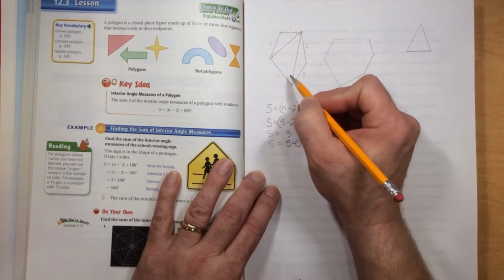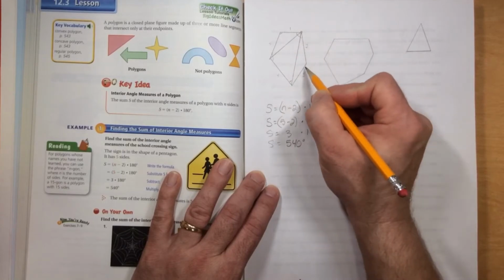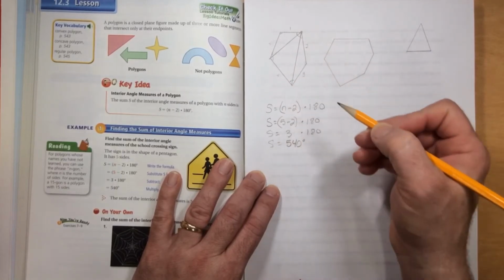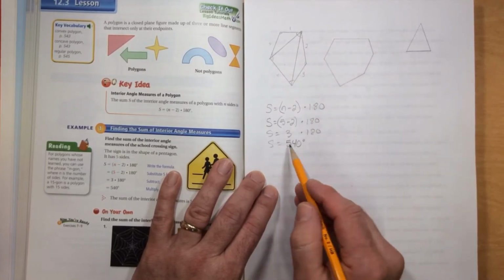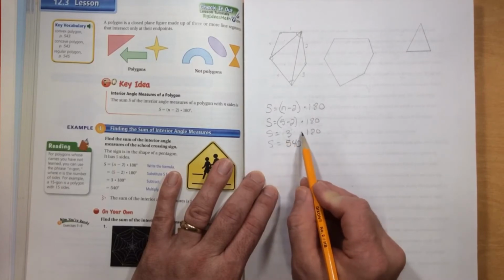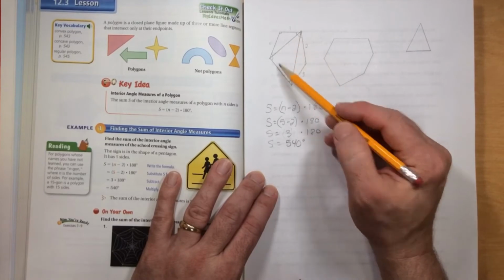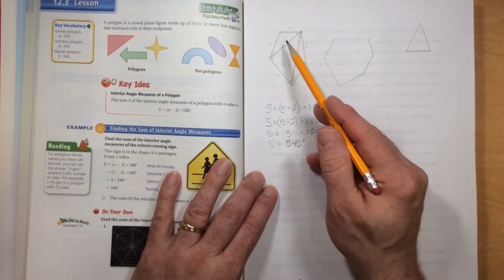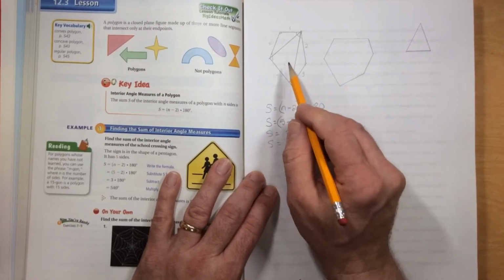Now I add this part on, and this part on, and this part on. That's another 180, and this part on, and this part on, and this part on. That's another 180. I have 3 180s. And that is really where this 3 came from. I have 3 triangles times 180, 540 degrees. That's why this formula works. Now, we don't have to figure out how many triangles there are in every polygon in order to do this, but that is where this comes from.